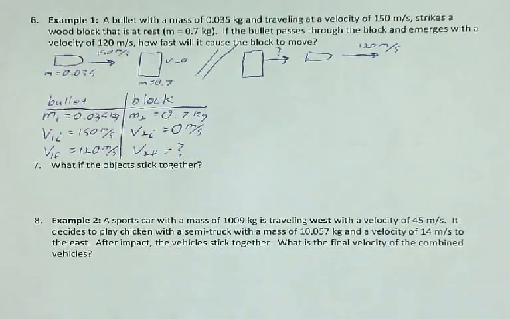So you're just setting up and plugging in the numbers just exactly like that. What you have, what you're given. And that's it. There's no forces, there's no time, there's no accelerations. It's just mass and velocity. Lots of mass and velocity, but it's just mass and velocity. Okay.